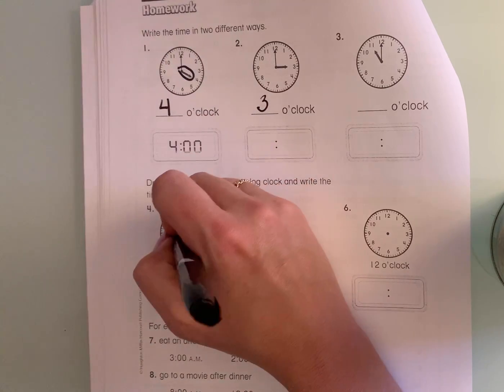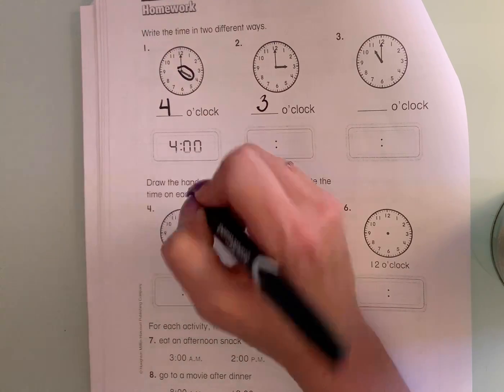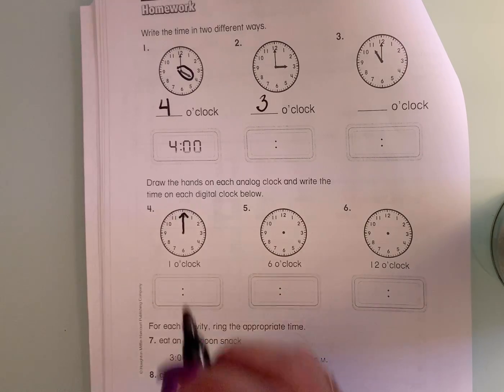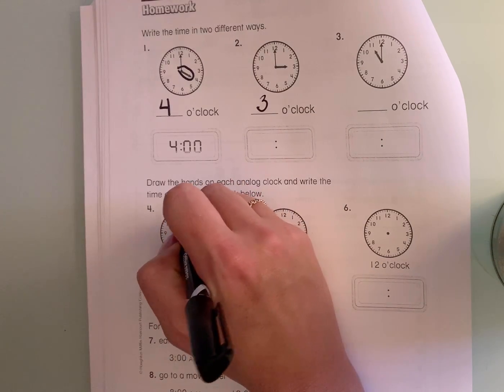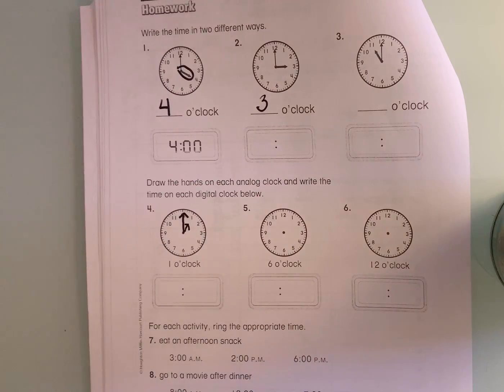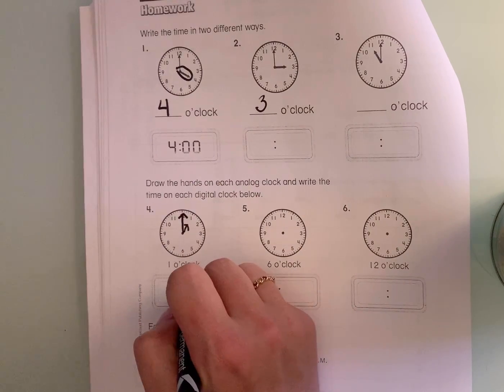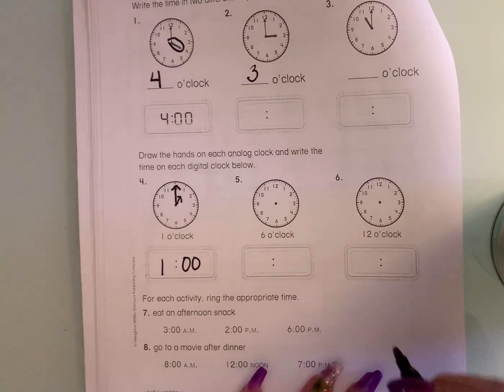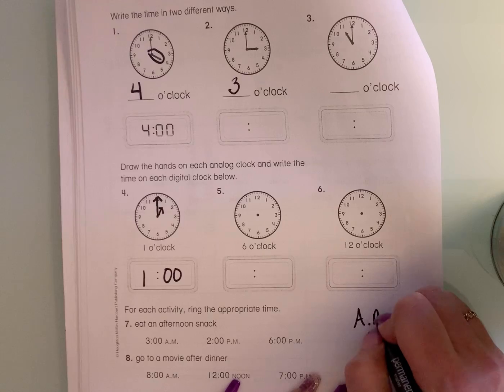So your long hand is going to keep on pointing to the 12, and you want to draw it really, really long like I did in my example. And your short hand will point to the hour. So just a short hand over to the 1. And I'm going to write 1 o'clock. Okay?